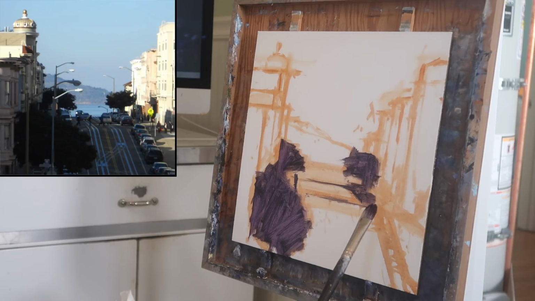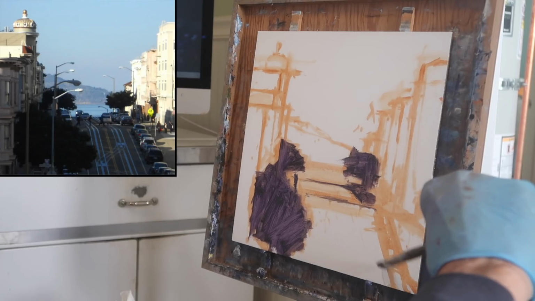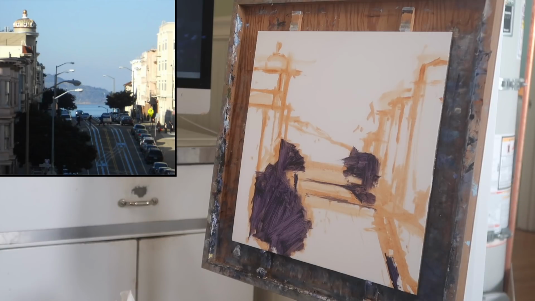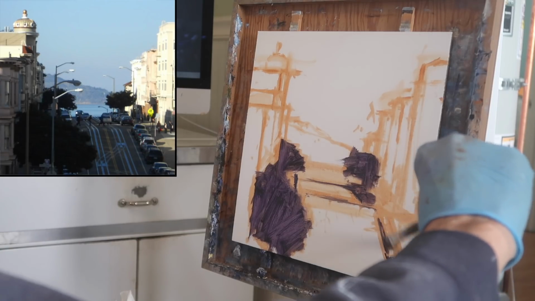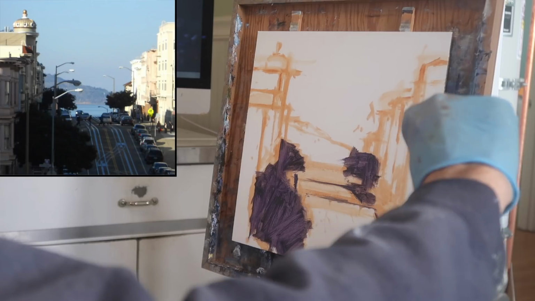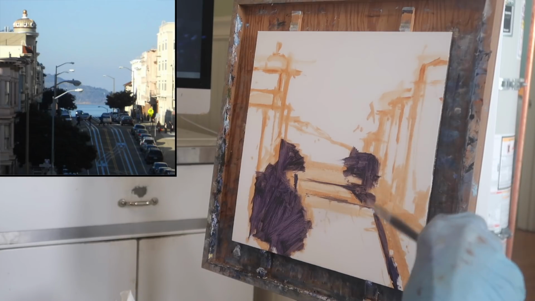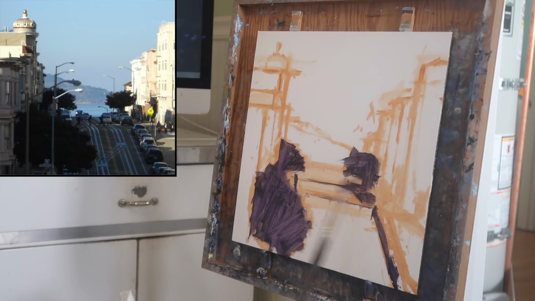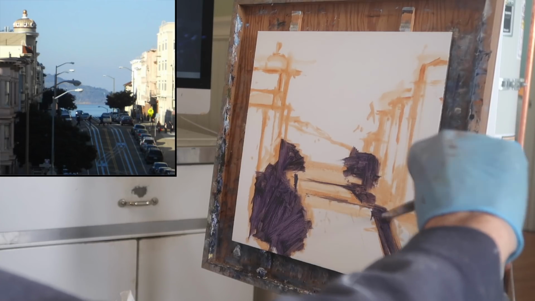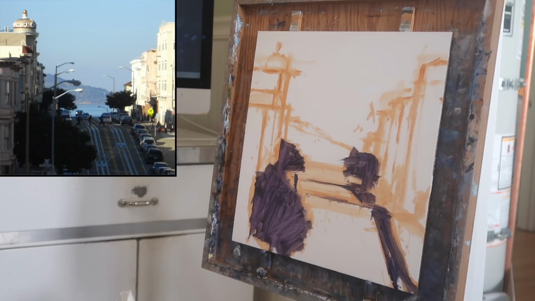I'm going to use this, and I'm using a number 8 natural bristle. This has been my go-to brush lately. If you guys have been watching, you know I was using a lot of synthetics, and now I'm digging this natural bristle. And why? Because I have less control with it. You might think, well, why would I want that? It's because I tend to paint better when I have less control. So that's the scoop on that.